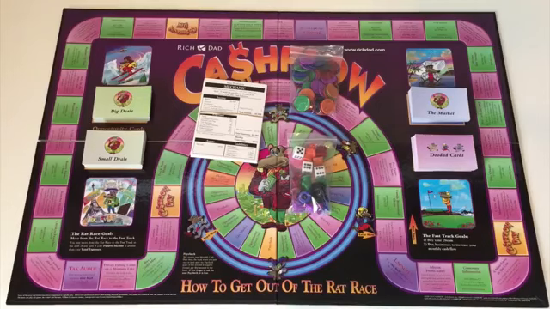Alright, so here is an instructional video on how to play the Cashflow 101 board game by Robert Kiyosaki. First of all, there are three versions of this game. There is Cashflow 101, Cashflow 202, which is the more advanced version, and then there is a new version that is simply called Cashflow. Personally, I prefer the older versions of Cashflow 101 and Cashflow 202.